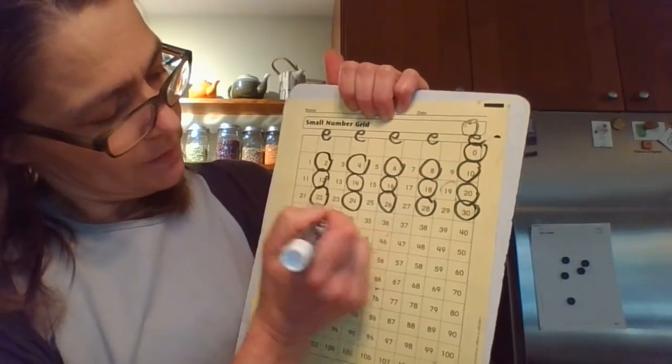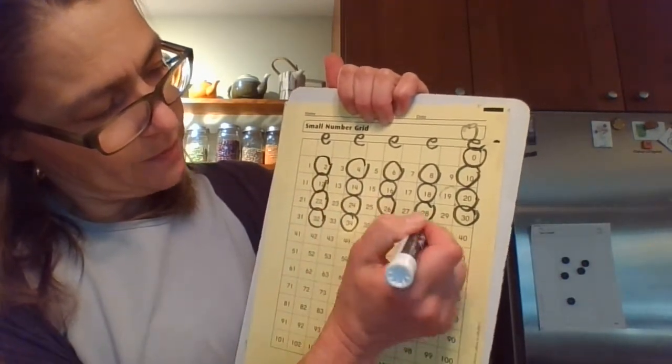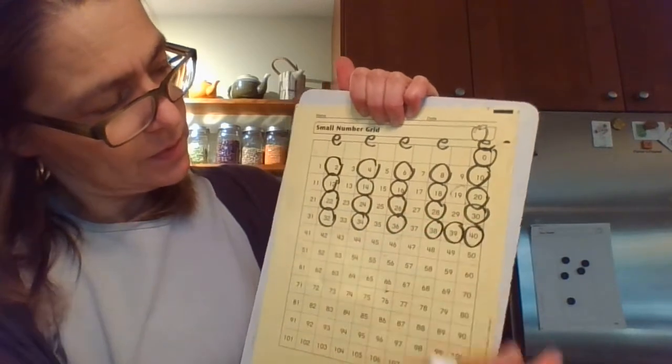And so all the even numbers will have the same repeating numbers.